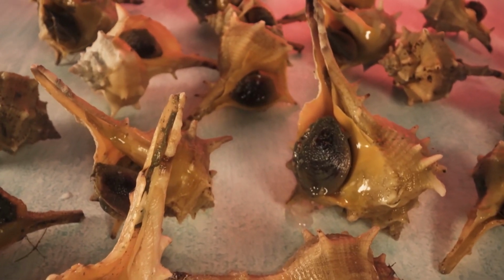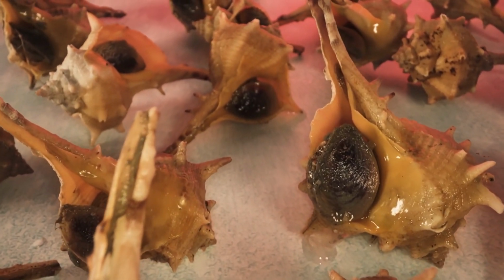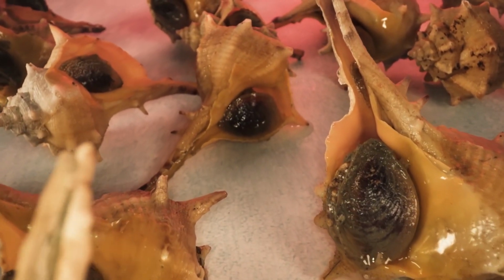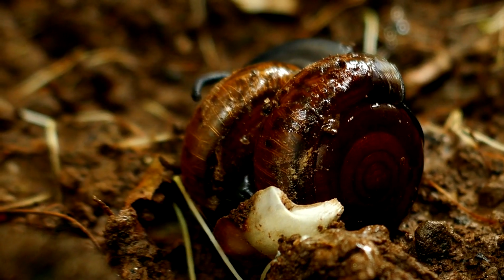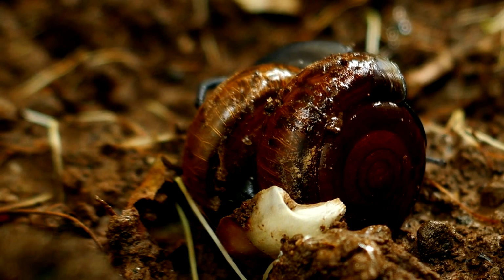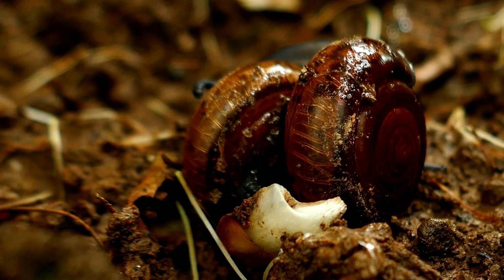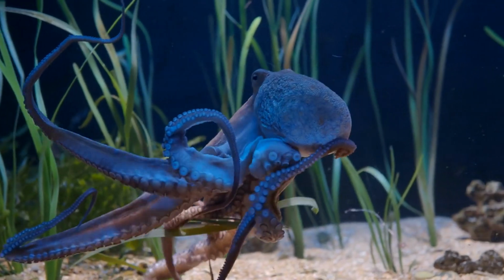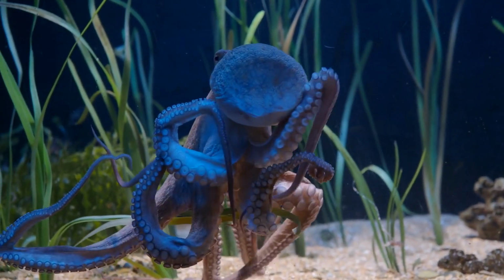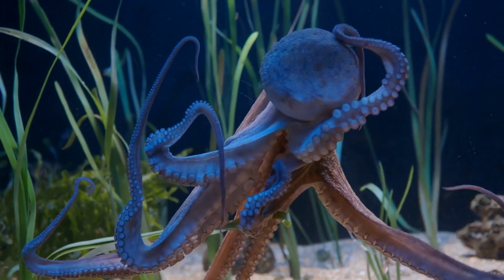Characteristics: soft body, often have shells, can live in water or on land. Reproduction: most mollusks lay eggs, and some, like snails, may even give birth to live young. Examples: snails, clams, octopuses, squid.